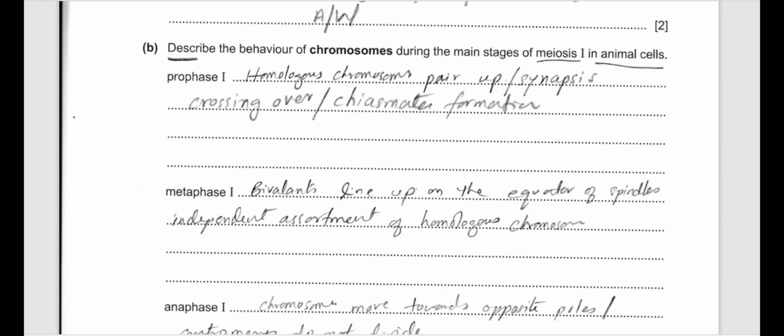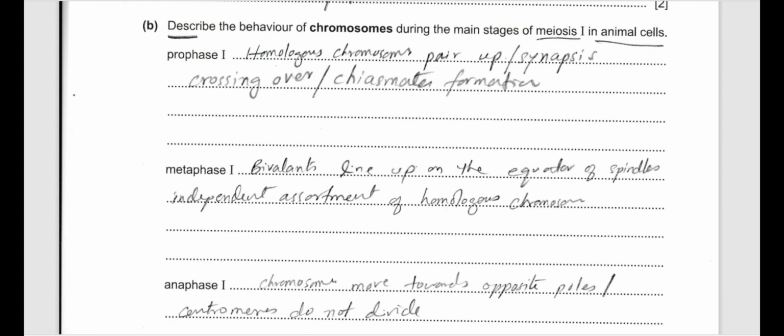Okay, now let's go to B part. Describe the behavior. Again, the command word is describe. So please make sure that you understand the command words and you understand how many marks are to be given to you. The things will be easier for you then. Describe the behavior of chromosome during the main stages of meiosis 1. So if you see, you just have to recall main stages of meiosis 1 in animal cells.